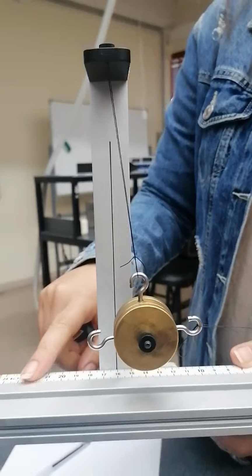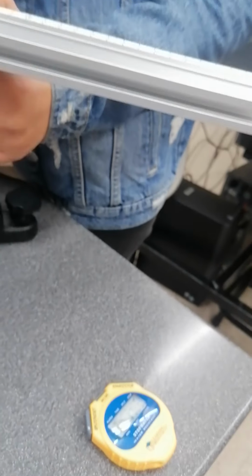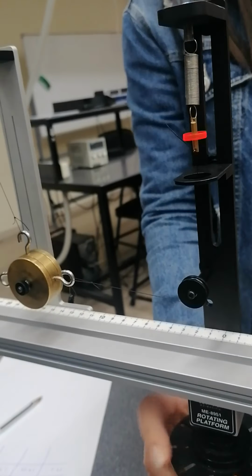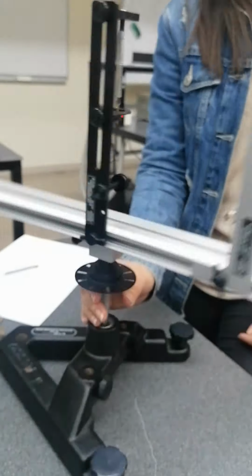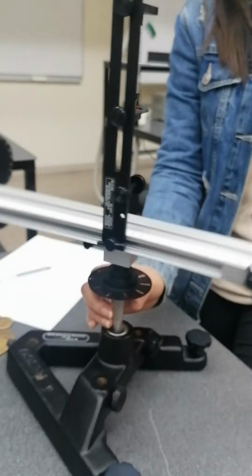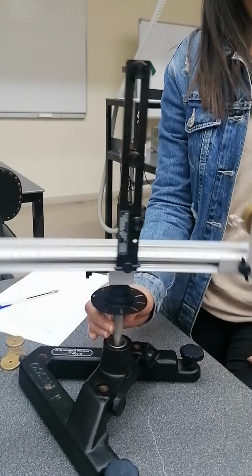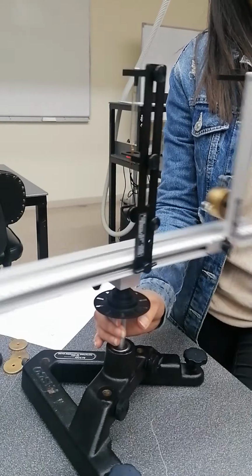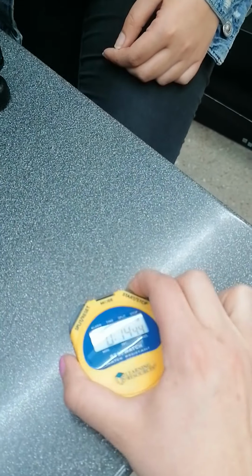Don't forget that we have error on the radius, which is the smallest subdivision divided by 2, while the error on the time, since it's a digital stopwatch, is the smallest digit. So again, we need to apply a rotational force, and when we obtain a constant speed, we start counting 1, 2, 3, 4, 5, 6, 7, 8, 9, and 10 rotations.